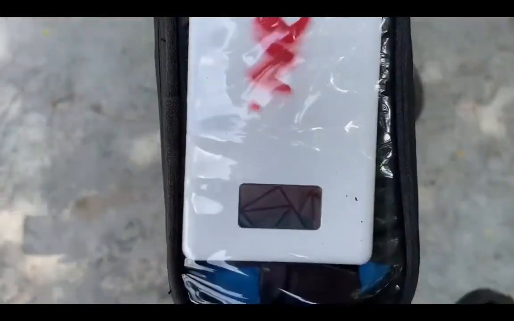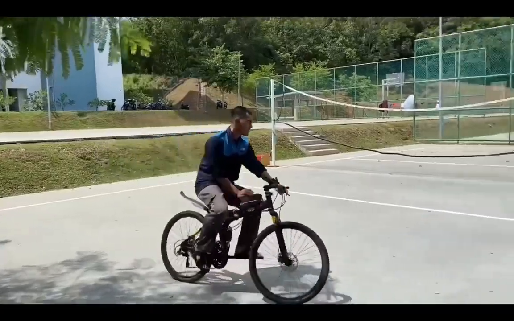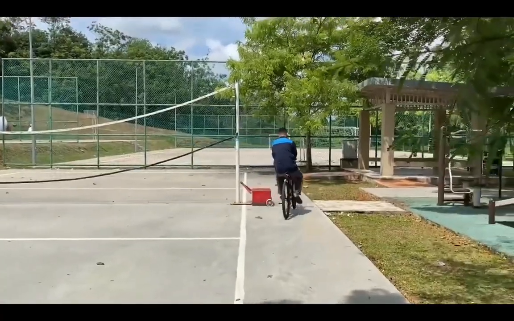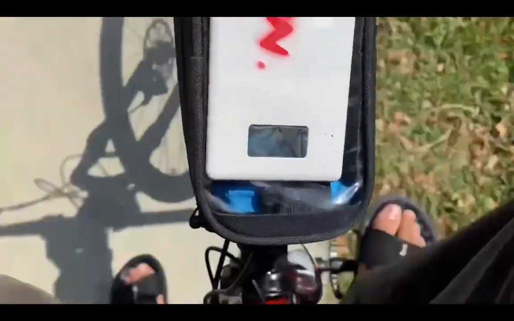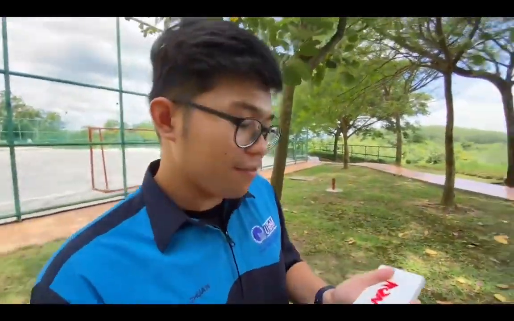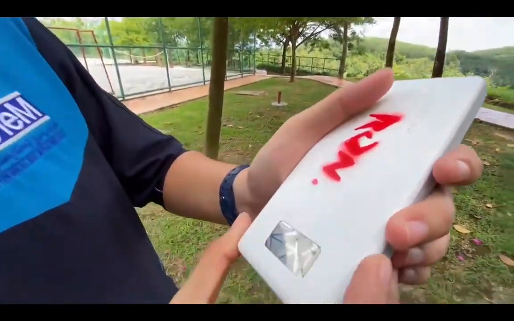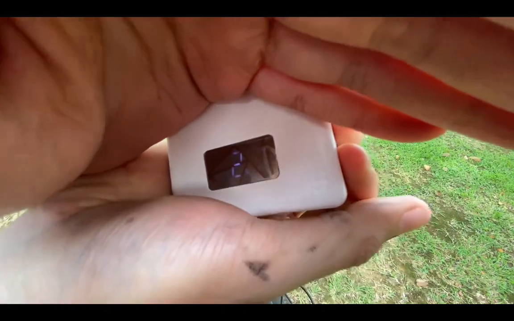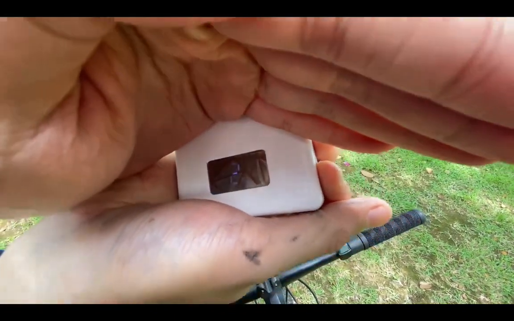Now I'm going to test run. As you can see, after 5 minutes of riding, the percentage has increased to 2%.